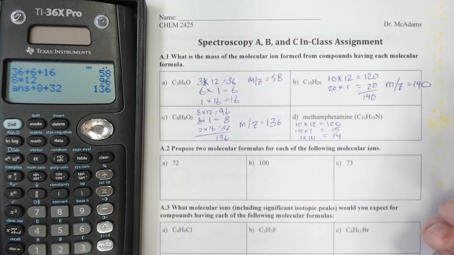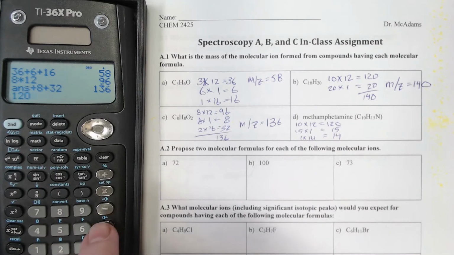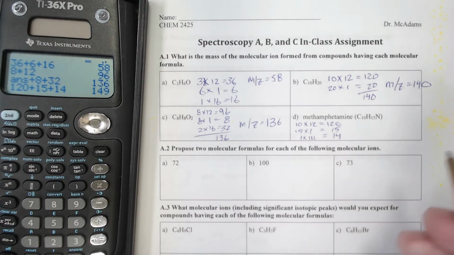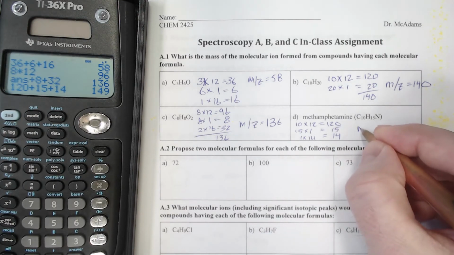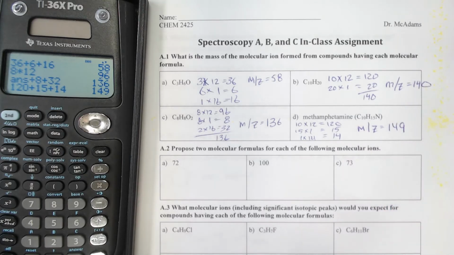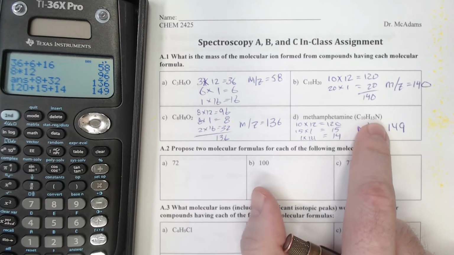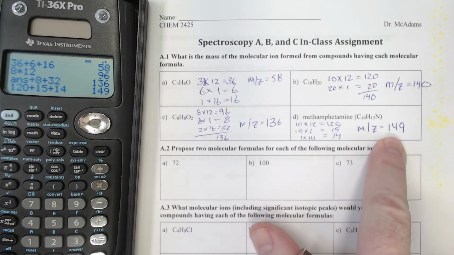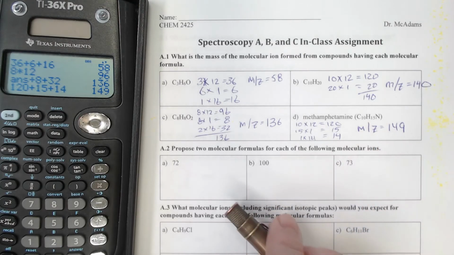And when we add those together, we're going to get 149. I'll go ahead and add them in there. So 120 plus 15 plus 14, and you'll see it comes out to 149. So M over Z is equal to 149. We'll talk about this in a little bit, but you'll notice when there is an odd number of electrons, you're going to end up with an odd M over Z molecular ion.